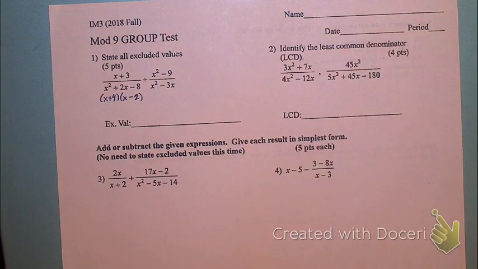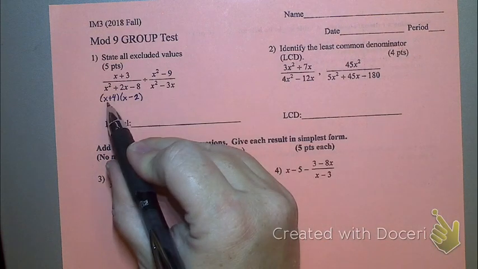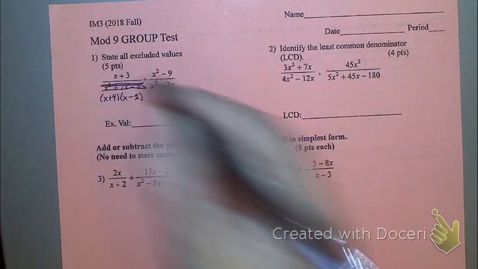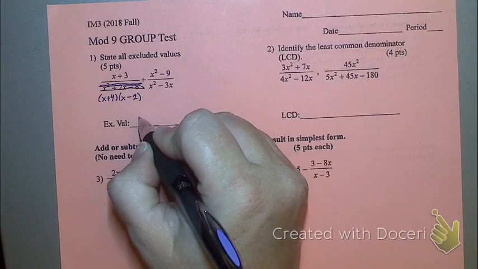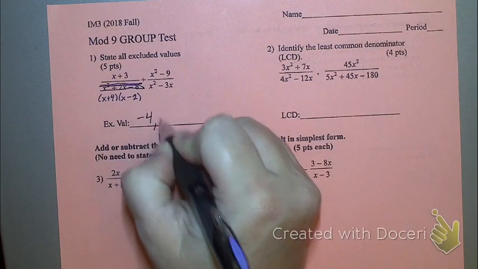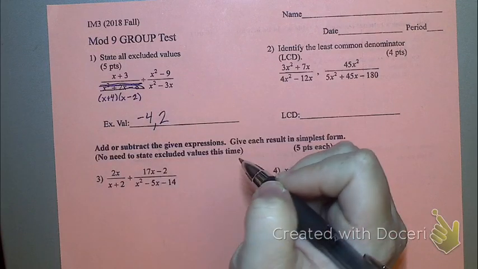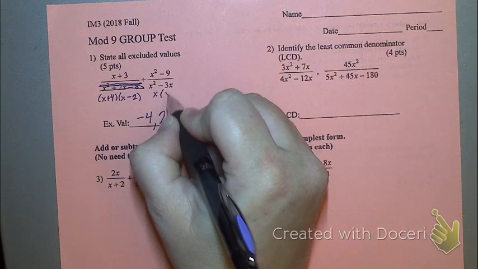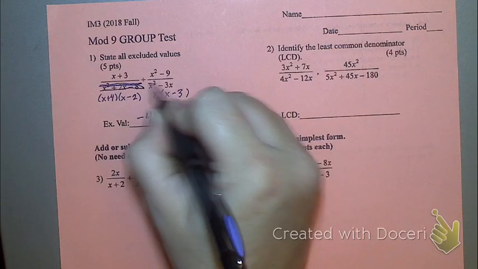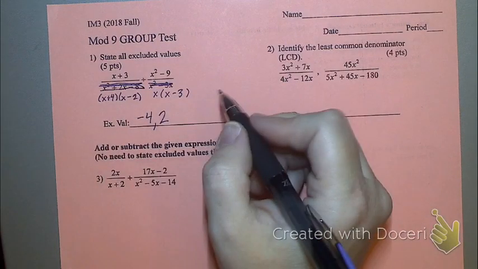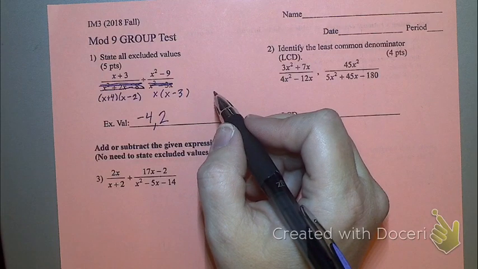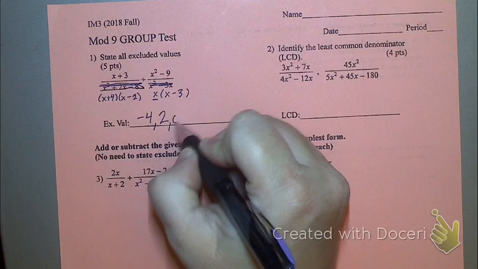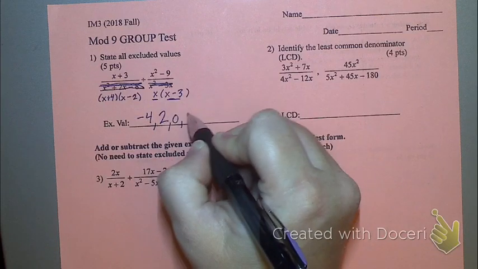Good answer. All right, so if x plus 4 and x minus 2 are in the denominator there, what are my excluded values from there? Negative 4 and positive 2. This denominator, when I factor it, I get x and x minus 3. What are my excluded values from there? And yes, I said excluded values. 0 from here and 3 from there.